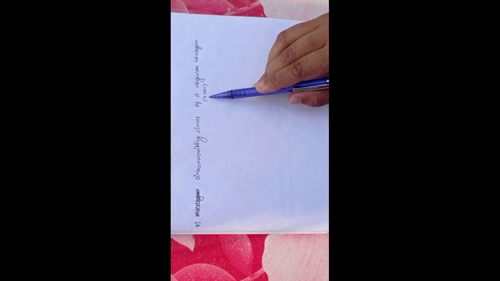So our next question is, we have to make a circle outside a regular hexagon. This is also the case of a circumscribing circle. So over here we have to make a hexagon of 4 centimeter. So let us begin. First of all, I will make the base 4 centimeter and then I will make the other sides.